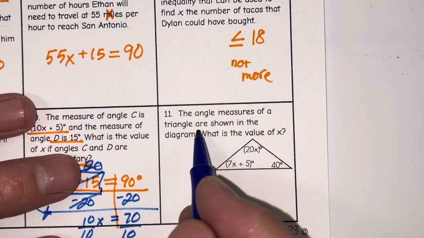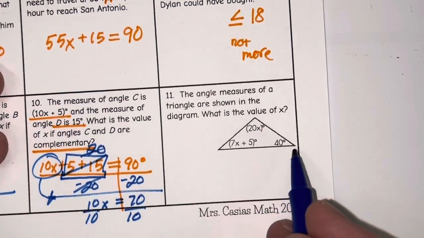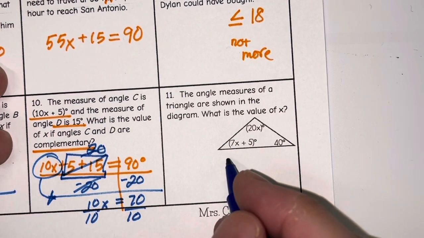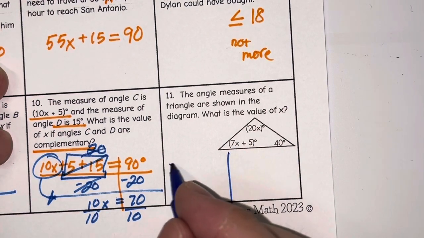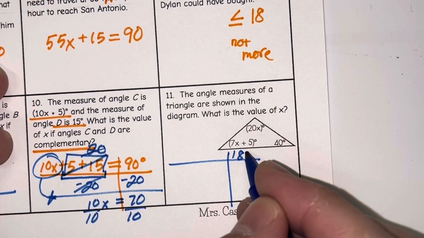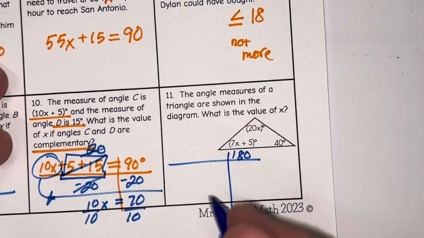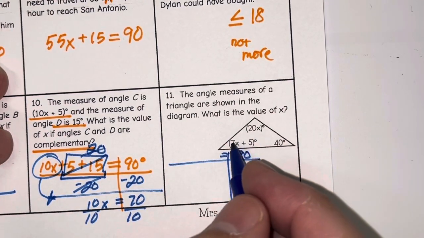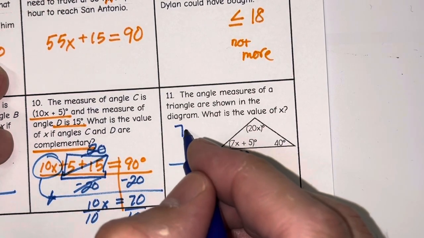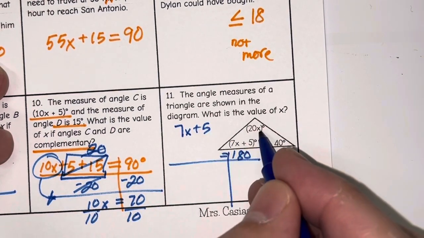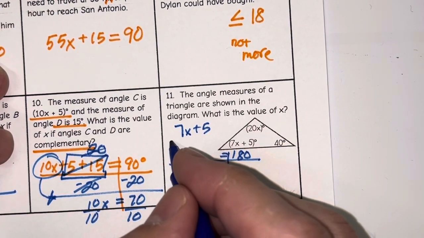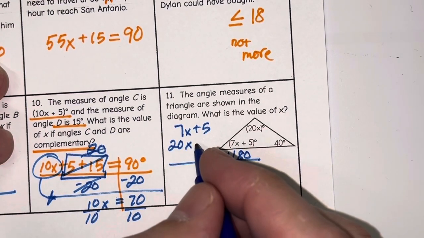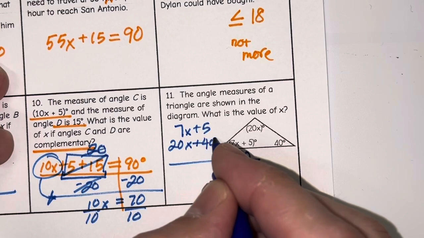The angle measures of a triangle are shown. What's the value of x? So we're going to find the value of x. So all of these angles in the triangle, all of them add up to 180 degrees. So it looks like it's 7x plus 5 plus 20x plus 40.